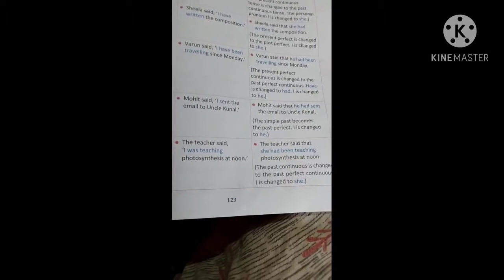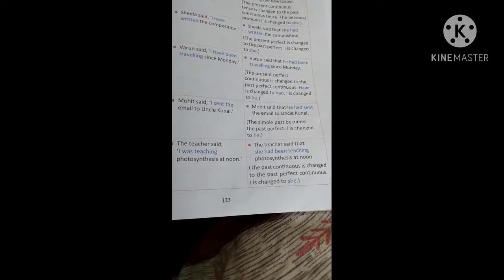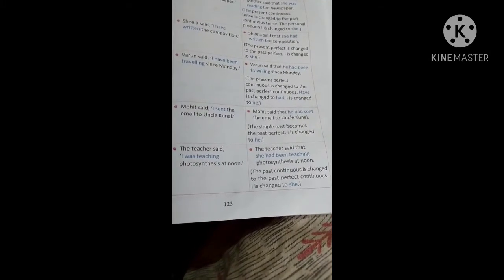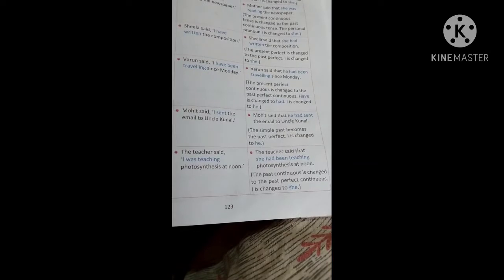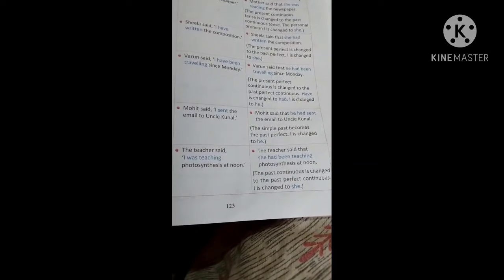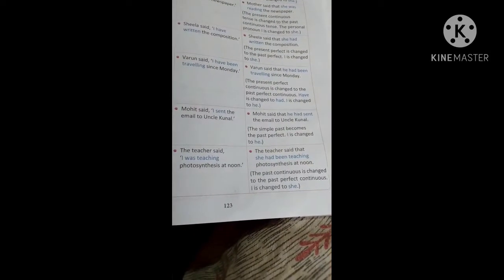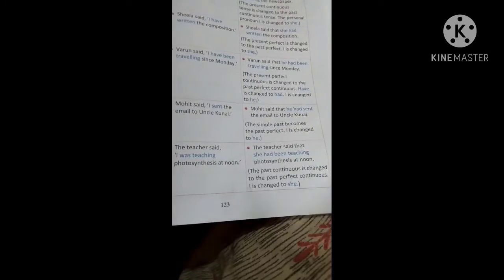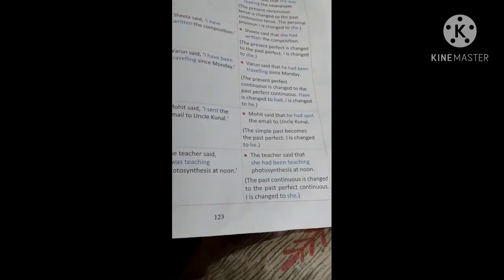Here again I will become he or she, but the teacher could be male or female, and the sentence will be, the teacher said that she had been teaching photosynthesis at noon. It will become had been teaching because past continuous changes to past perfect continuous.